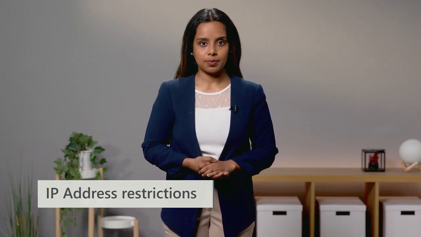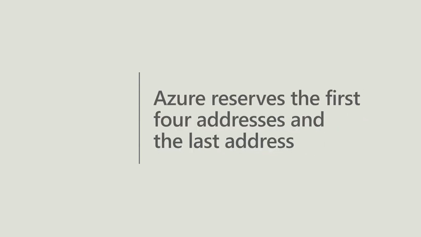You may be wondering if there are restrictions on using IP addresses in subnets. The answer is yes. Azure reserves the first 4 addresses and the last address for a total of 5 IP addresses within each subnet. For example, the IP address range of 192.168.1.0/24 has the following reserved addresses. A network address. Azure reserves this one as the default gateway. Azure also reserves this one to map the Azure DNS IP addresses to the virtual network space. And lastly, a network broadcast address.